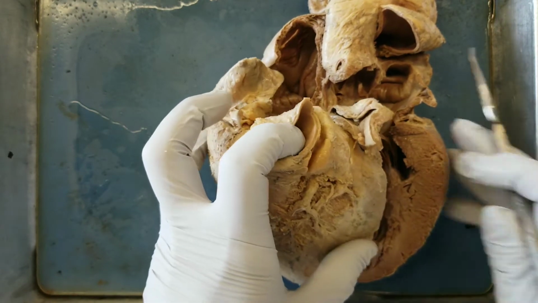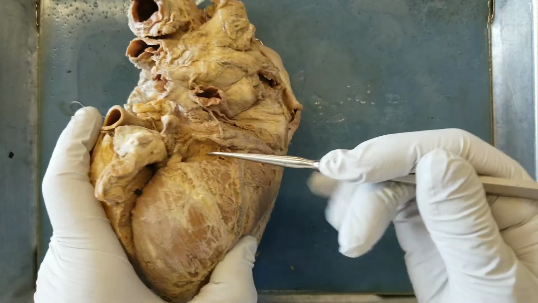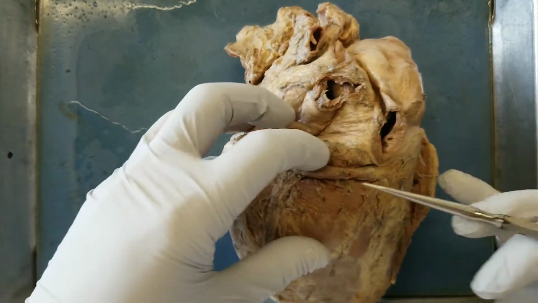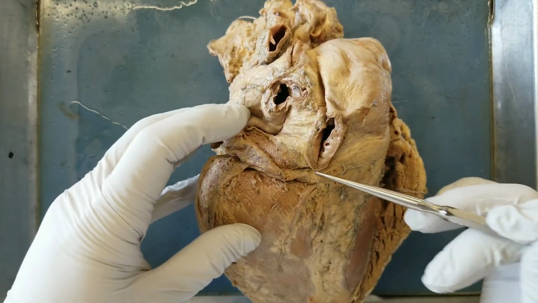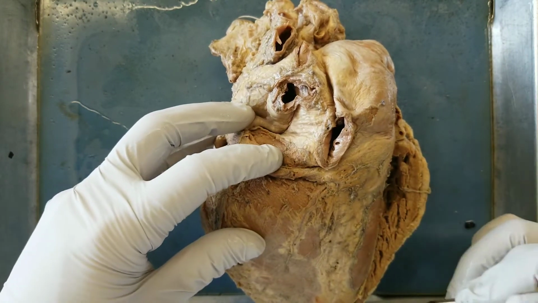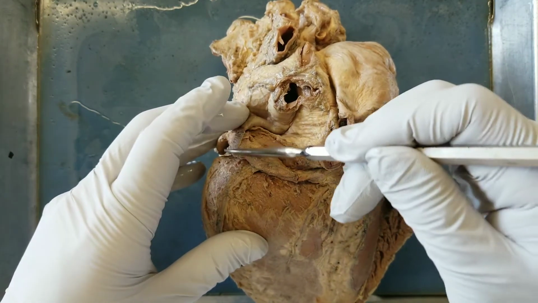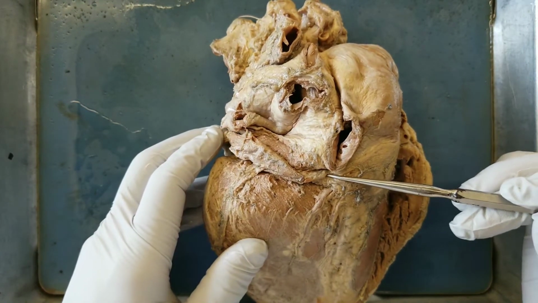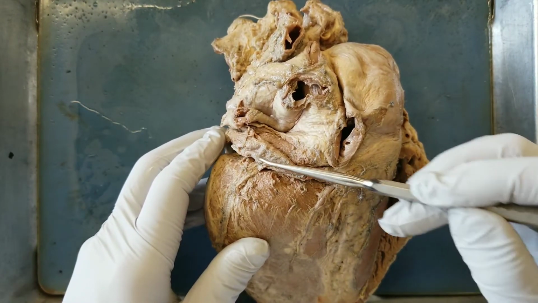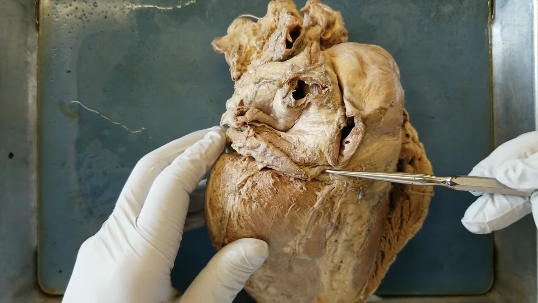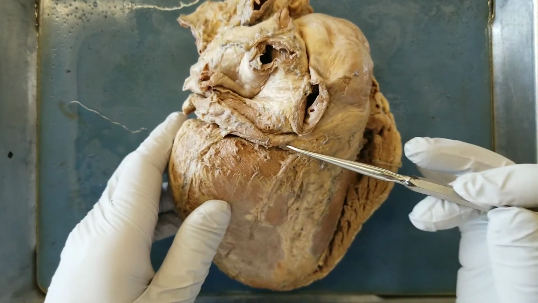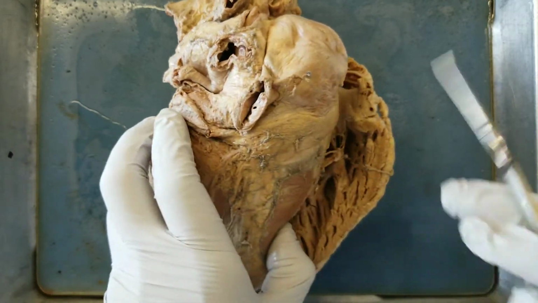It wraps around in the coronary sulcus and meets up over here. See this large thing here in this coronary sulcus? The middle cardiac vein and the great cardiac vein combine here to the coronary sinus. This main blood vessel is the coronary sinus. It's what drains blood from the coronary circulation. The coronary sinus drains into the right atrium.